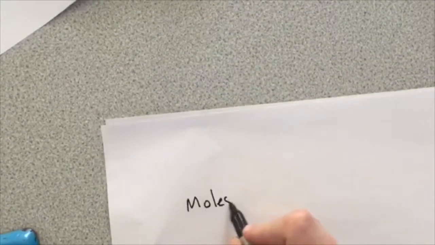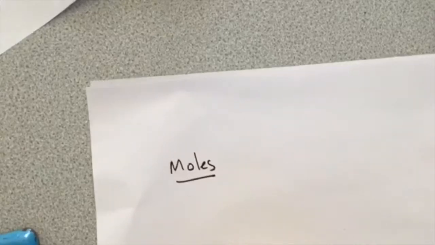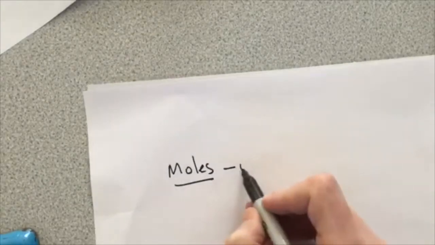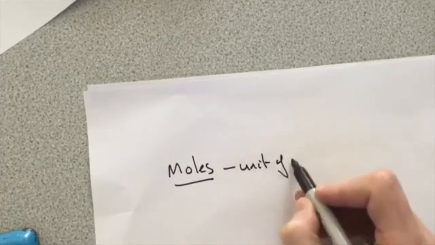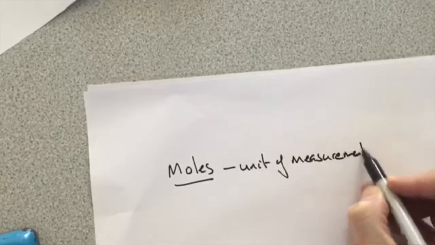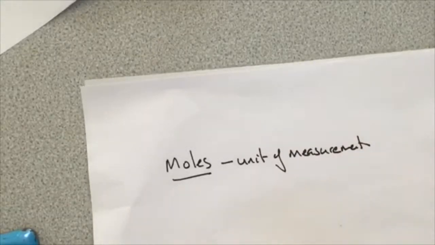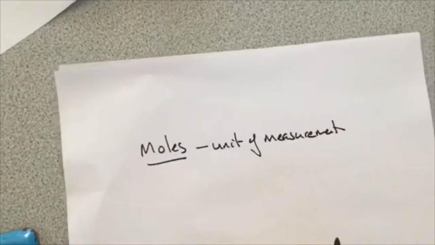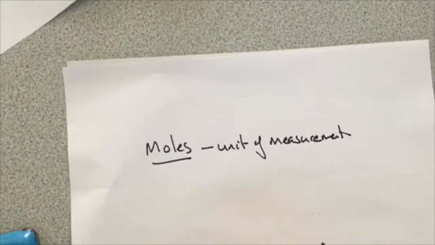Okay, this is a little video to go through what is meant by moles. In chemistry, moles is basically a unit of measurement. Moles is a way of scientists measuring the amount of material, the amount of matter that exists. Atoms are very small to count. This is a way for us to manage that information.